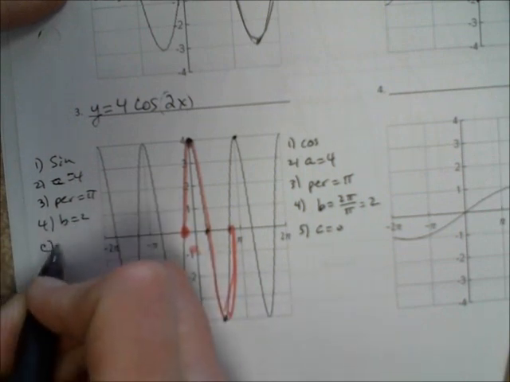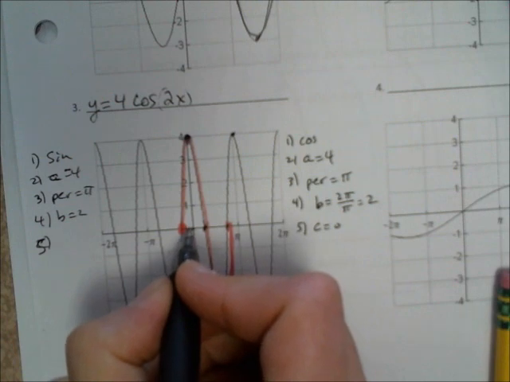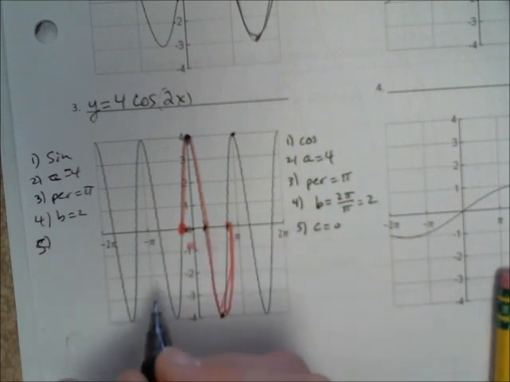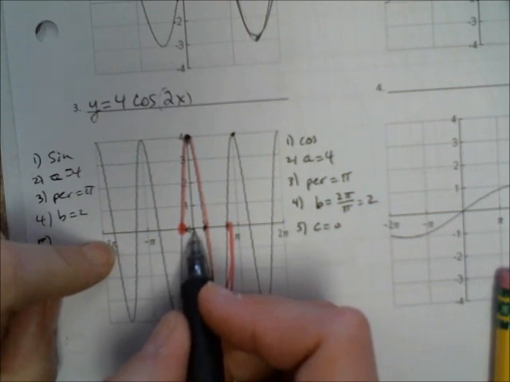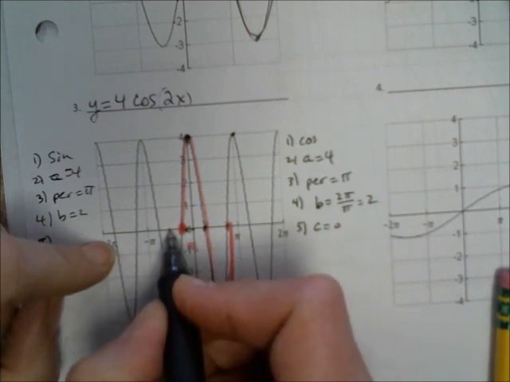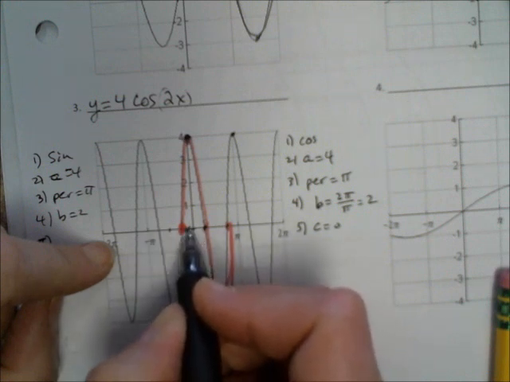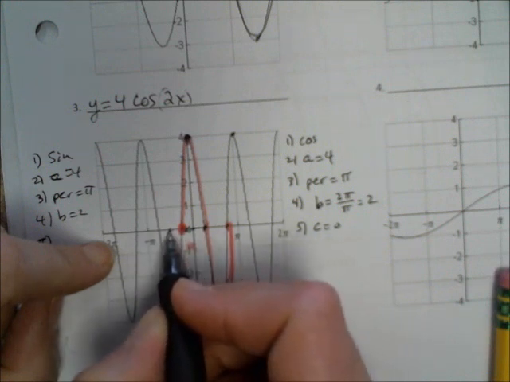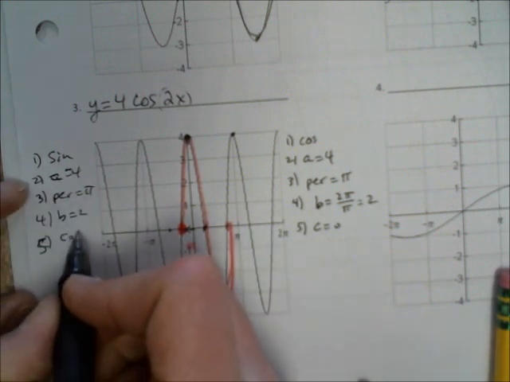And the only thing that changes is the c value on step 5. Well, this has been shifted to the left. And this is actually to the left of 1/4 pi because right here, this is negative pi over 2, halfway in between. And this is halfway in between 0 and negative pi over 2, which is pi over 4.